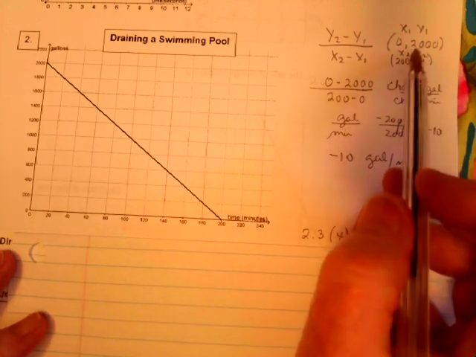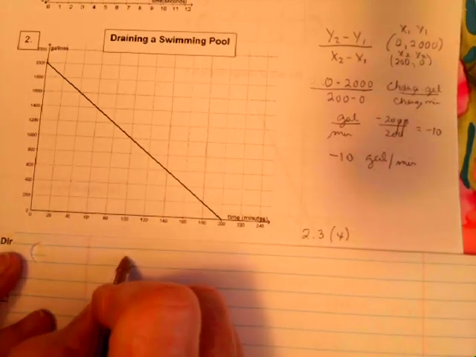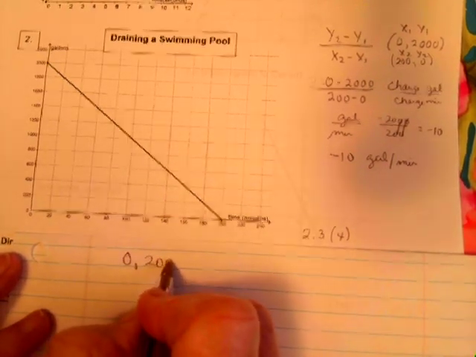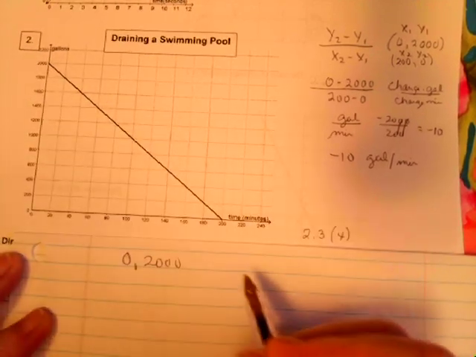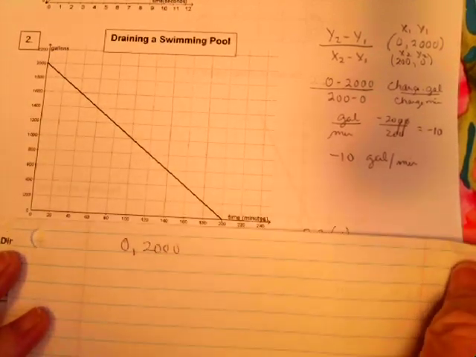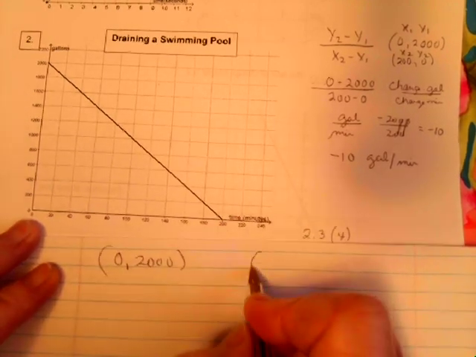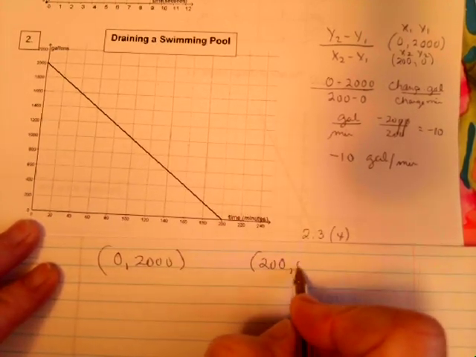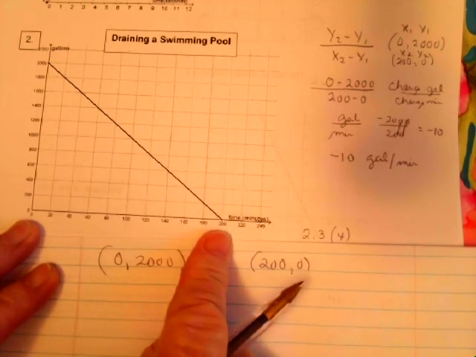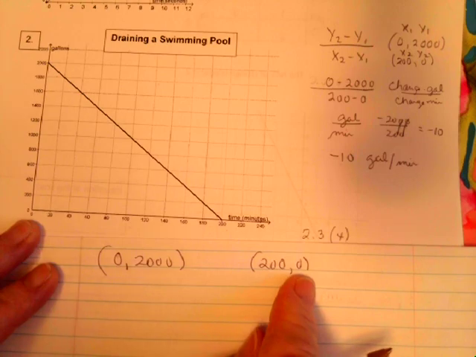Choose any 2 points you want. I chose (0, 2000), that's this beginning point, and then (200, 0), 200 minutes and there's 0 water left.